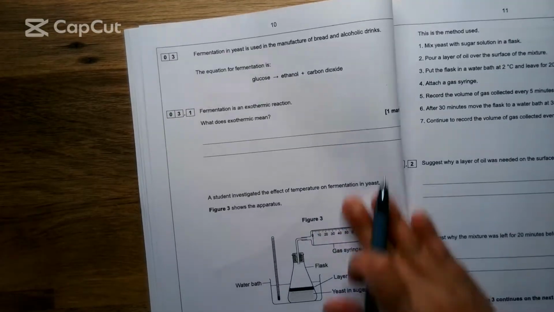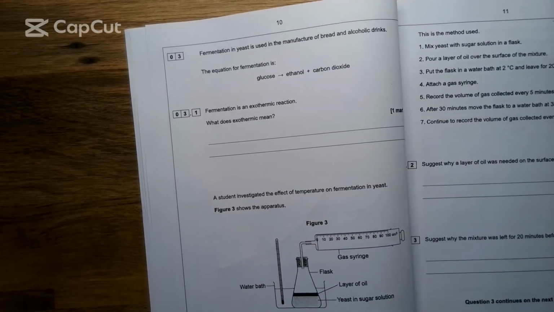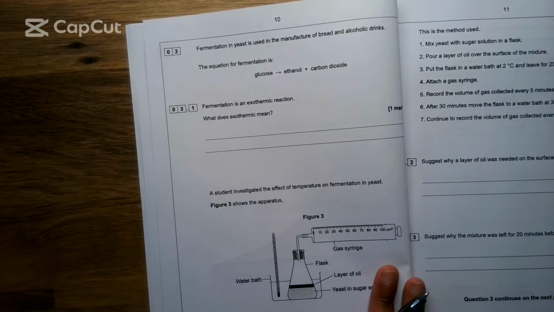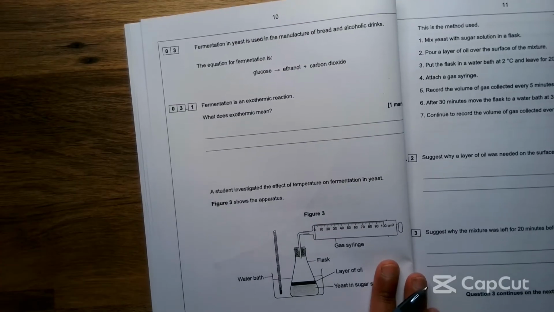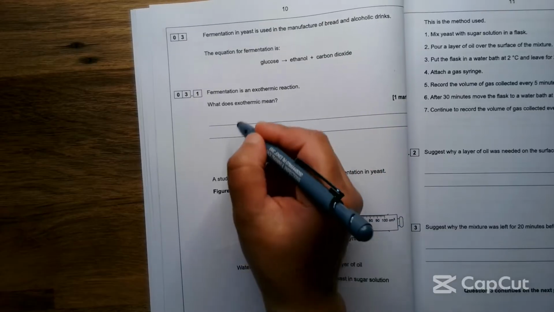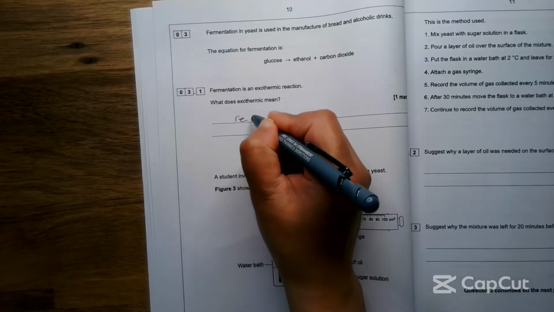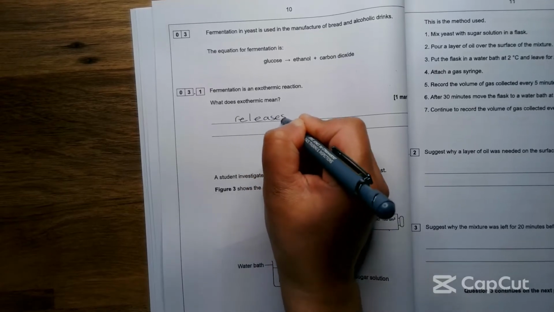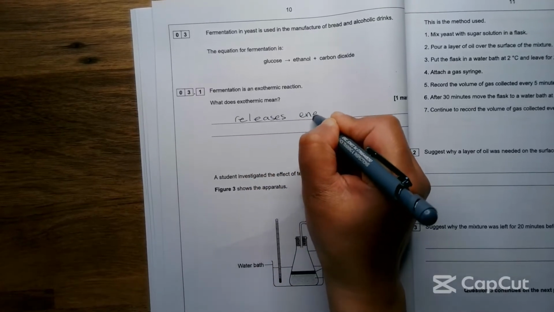Okay, question 3, fermentation. So this links to the very last topic of biology paper 1, which is bioenergetics, respiration. So fermentation is an exothermic reaction. What does exothermic mean? It's when energy is released to the surroundings. Or just keep it simple: it's a reaction that releases energy.